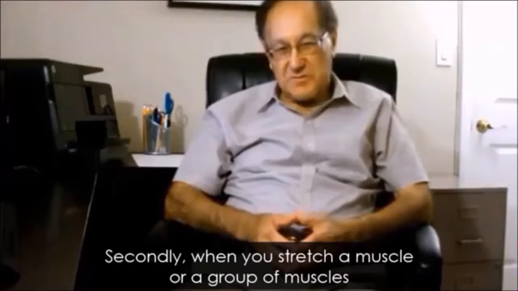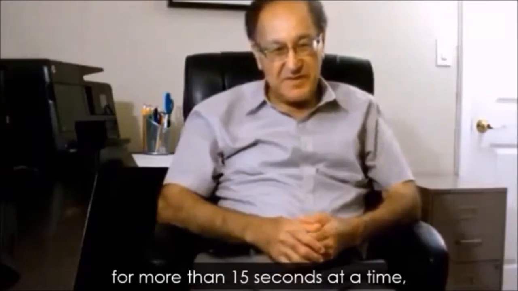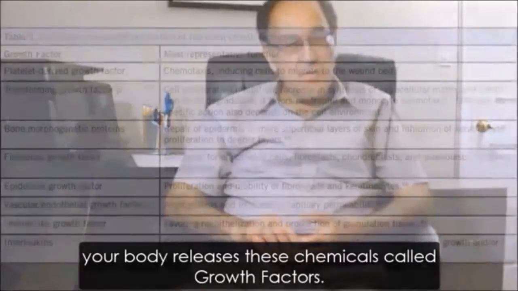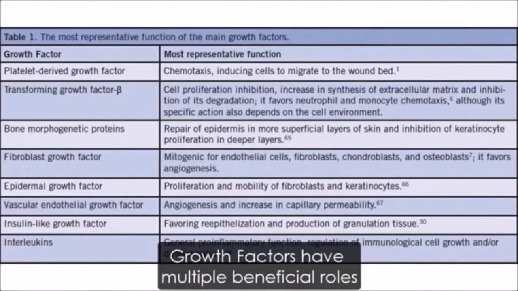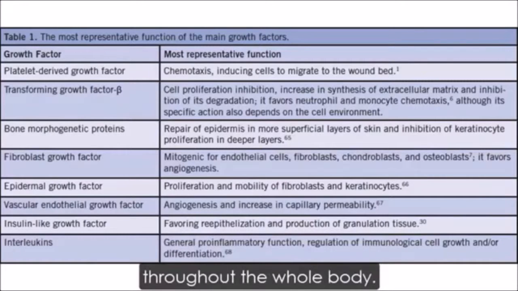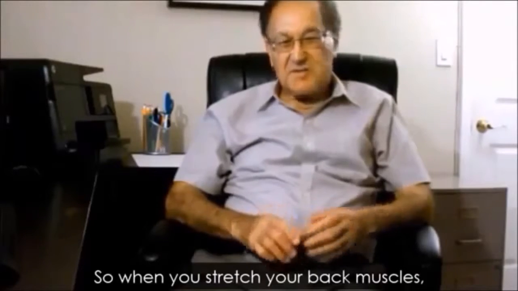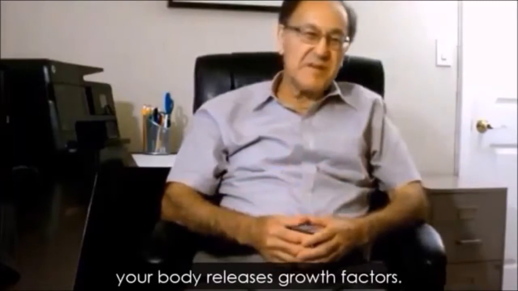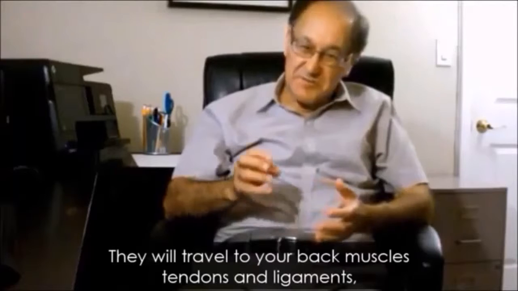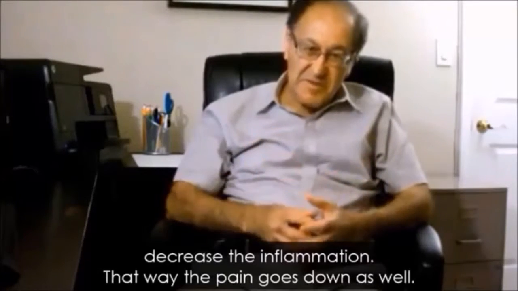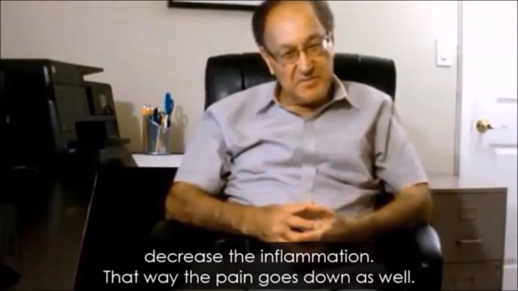Secondly, when you stretch a muscle or a group of muscles for more than 15 seconds at a time, your body releases these chemicals called growth factors. Growth factors have multiple beneficial roles throughout the whole body. One of their functions is to act as anti-inflammatory agents. So when you stretch your back muscles, your body releases growth factors that will travel to your back muscles, tendons, and ligaments, and decrease the inflammation. That way the pain goes down as well.